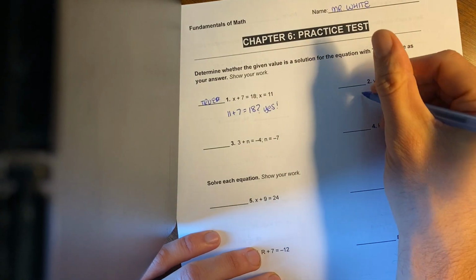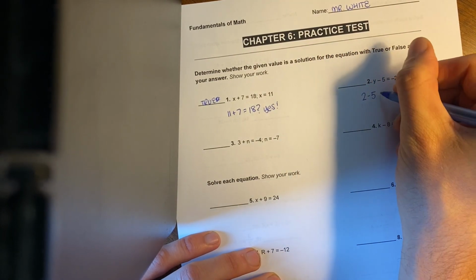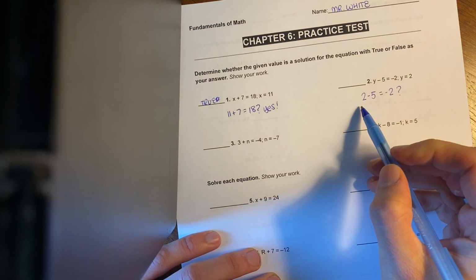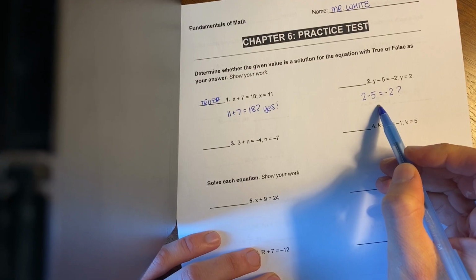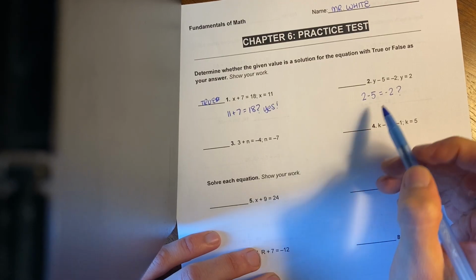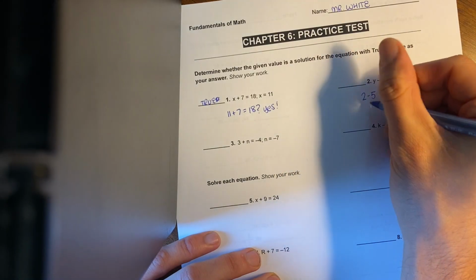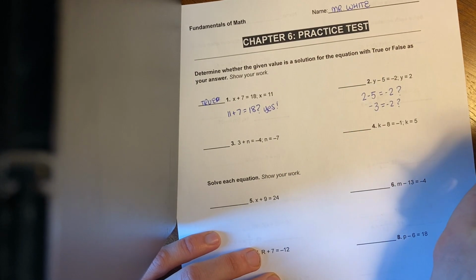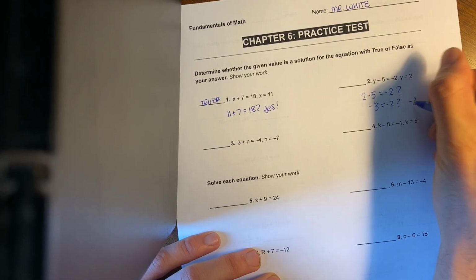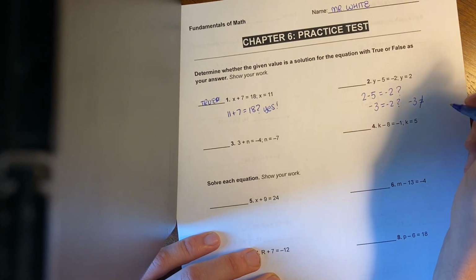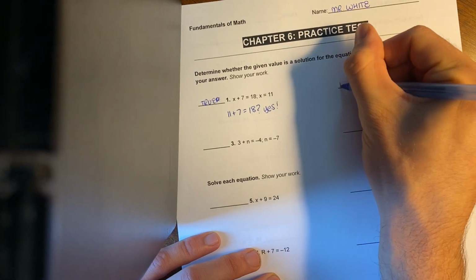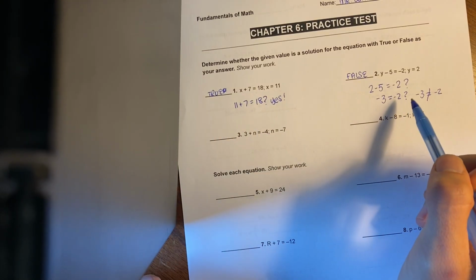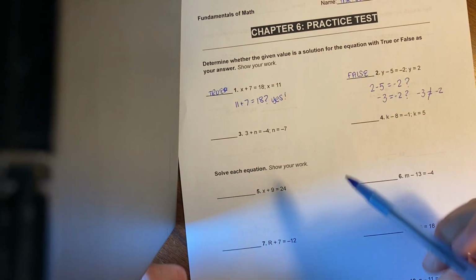Next one here, we have y minus 5 equals negative 2 if y equals 2. Let's check that out. So let's do 2 minus 5 equals negative 2. Well, 2 is as if we're going 2 this way and then negative 5. 1, 2, 3, 4, 5. I know that that would be negative 3. Does negative 3 equal negative 2? No. So another way of saying this is negative 3 is not equal to negative 2. So that would be false. So these I know a lot of you can do in your head, but it says show your work. So this is how we show work.